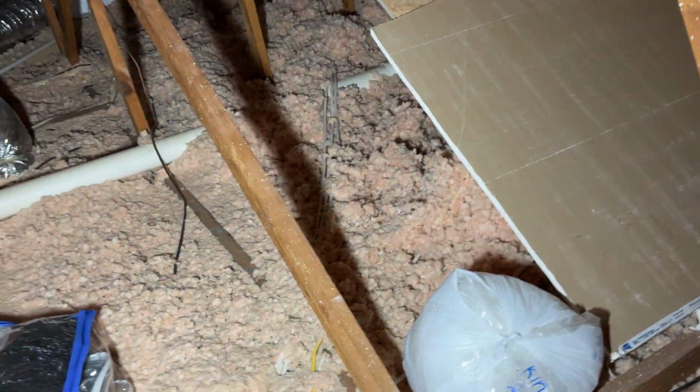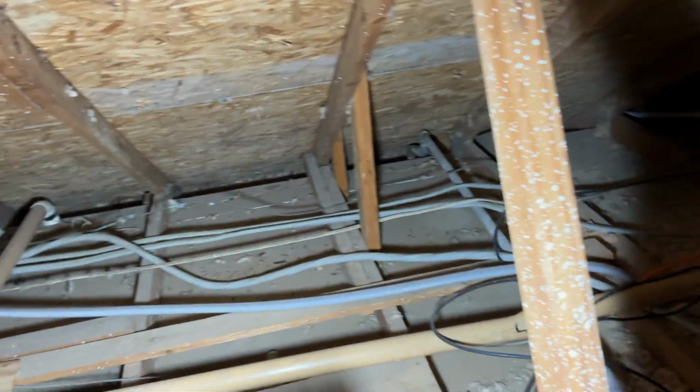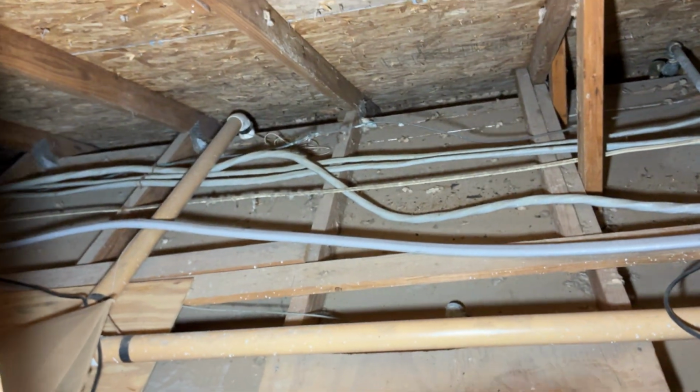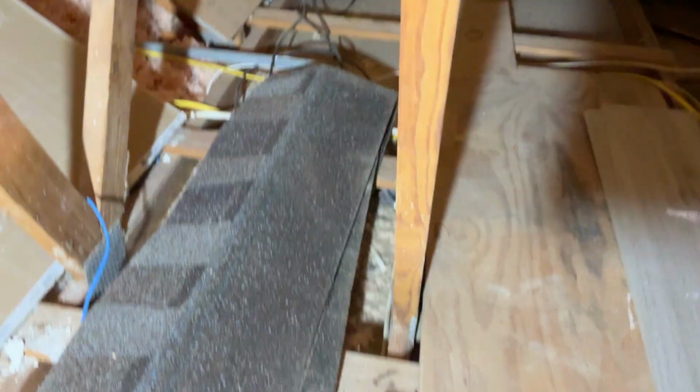The goal here is to figure out if this is the source of why we have an odor. Like, what is that? Looks like a vent. It's all broken over there. Huh. So is it like not used? Not used. Interesting. So, well, it could be. It could be the source of something bad.